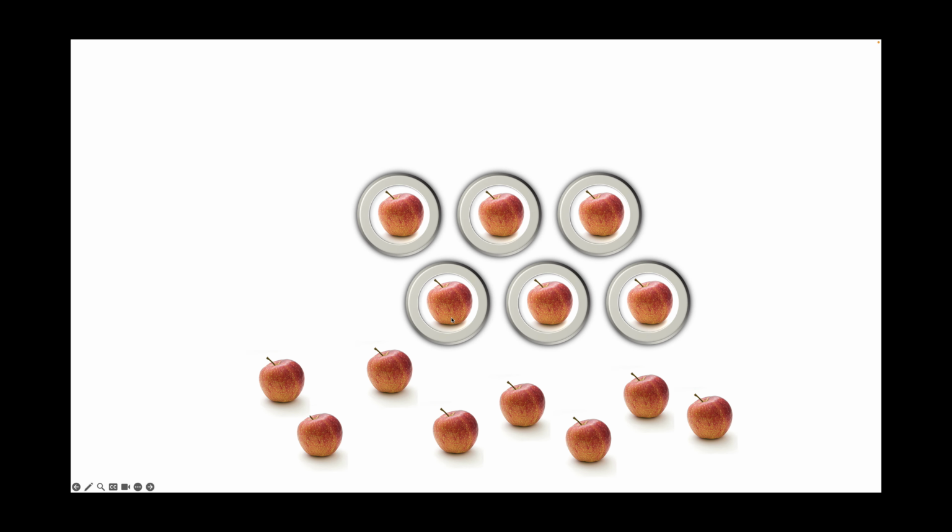Here's another example. We need 6 apples for that pie. Now we have 8 apples. How many will be left over after we bake a pie? Well, it'll be 2. 8 minus 6 is 2. That's 1 whole pie and 2 left over.